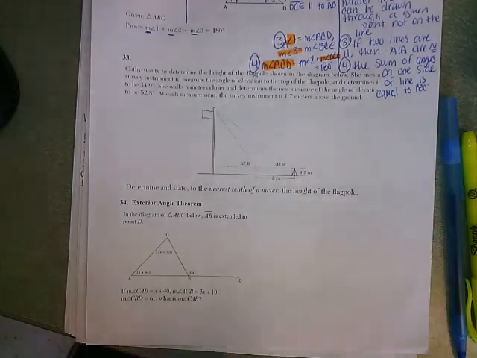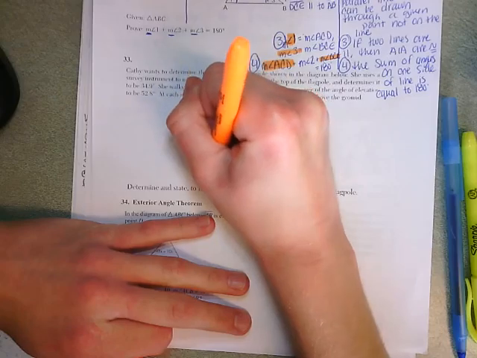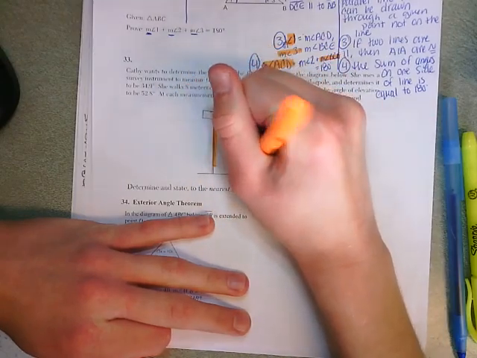Okay, I'm going to highlight these triangles just to make it a little easier to see.